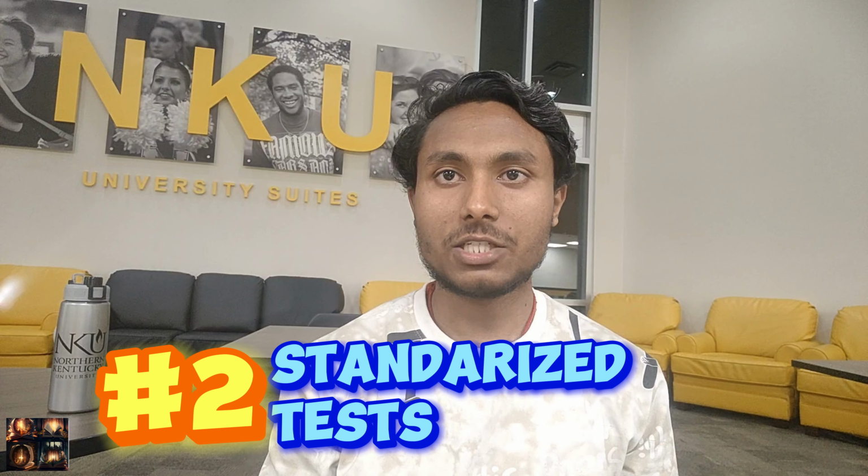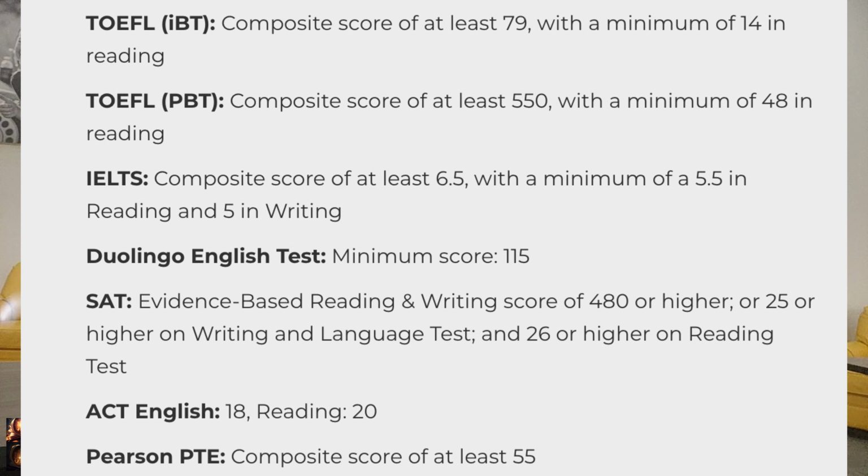The next segment is standardized tests. While doing your research, you might have come across the required tests like SAT, ACT, TOEFL, IELTS, PTE, Duolingo and many others. These tests are required by universities as part of your application process. While you do not need to take all of these tests, you must take one English proficiency test such as TOEFL, IELTS, PTE or Duolingo. Be sure to check the requirements of the universities to which you are applying to see what scores they accept for these tests. In my opinion, Duolingo is the easiest and cheapest option out there for an English proficiency test.